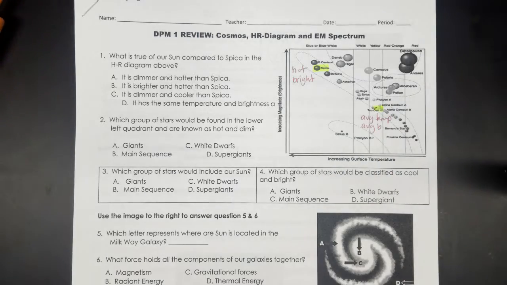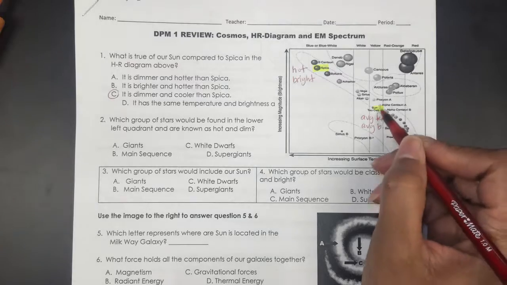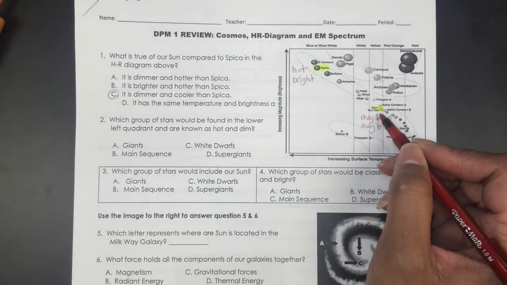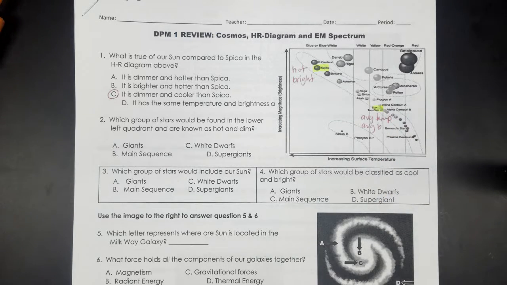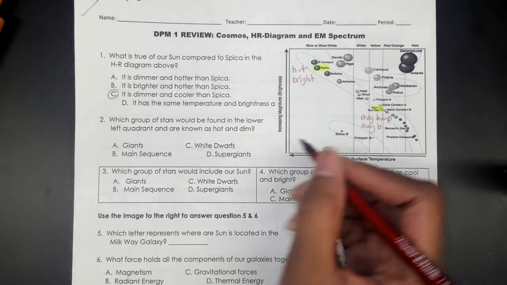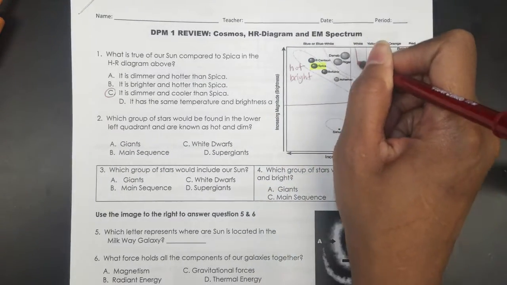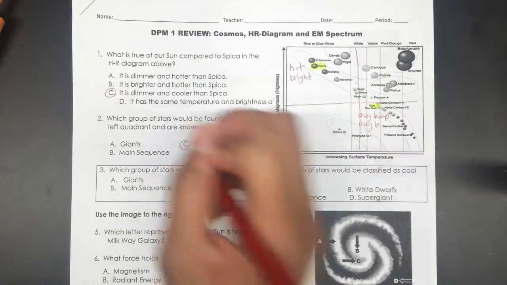So what is the correct answer? The correct answer is C. The sun is dimmer because it is below Spica, and it is cooler because it's further to the right. Number 2, which group of stars will be found in the lower left quadrant? Alright, so here are our quadrants. This is going to be lower left, so these are going to be the white dwarfs.